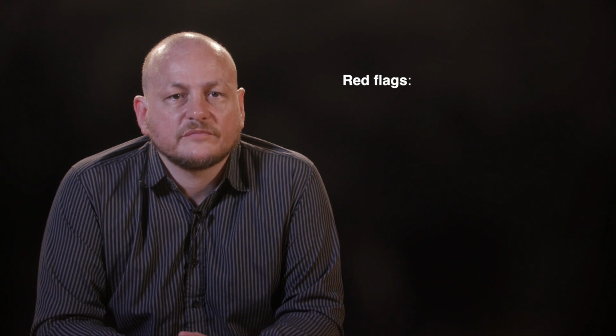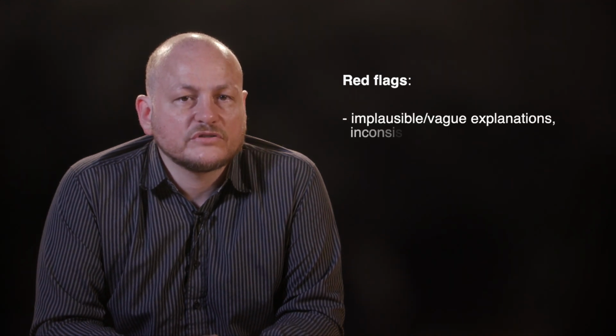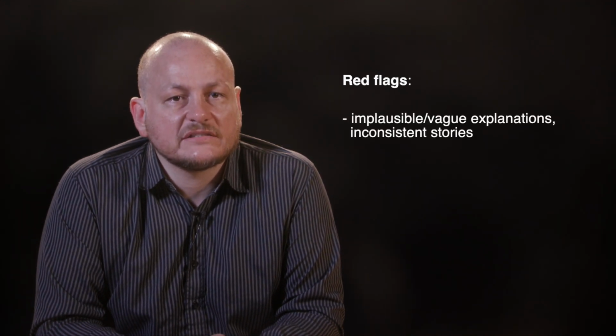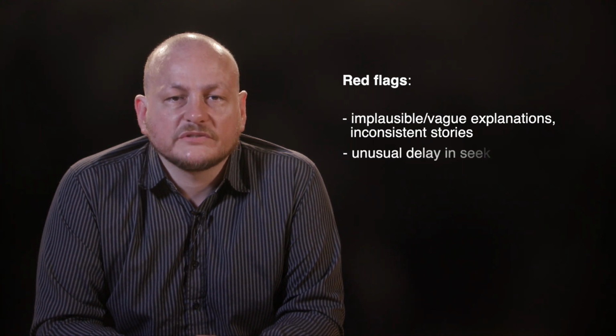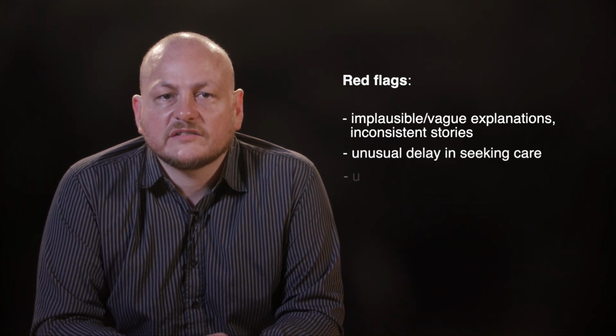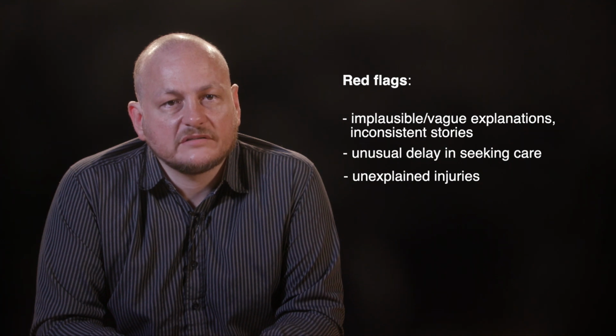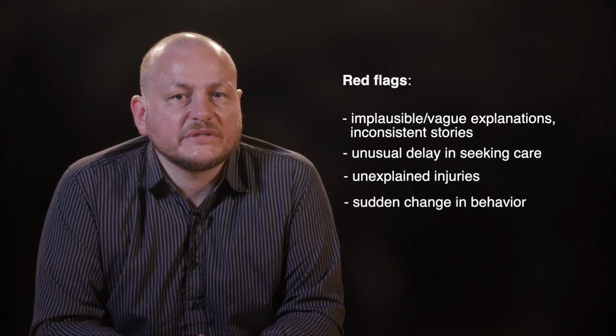Different types of abuse can be combined and take place together at the same time. Some of the signs of abuse that I've discussed today can point to various forms of violence. However, there are general red flags that health and social care professionals can look for when meeting older persons. They include implausible or vague explanations or inconsistent stories, unusual delay in seeking care, unexplained injuries in the past or present, and/or sudden changes in behavior.